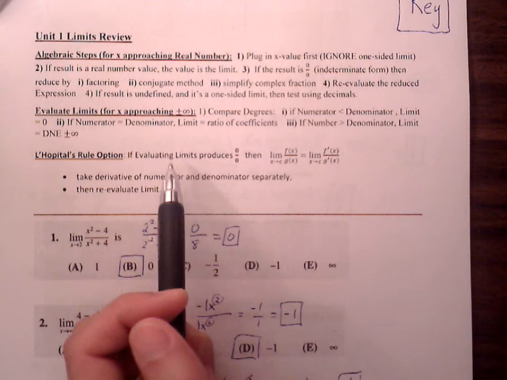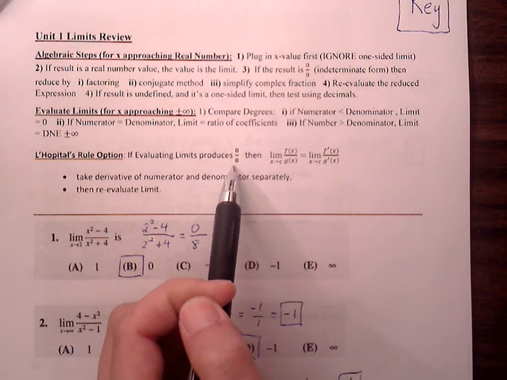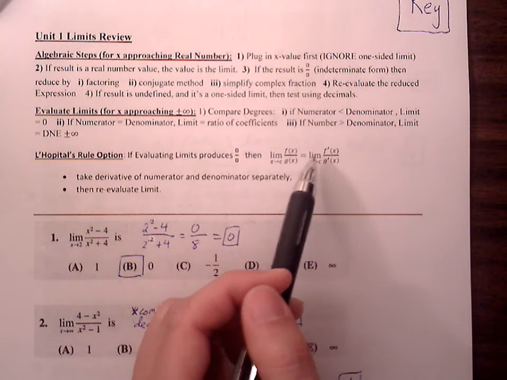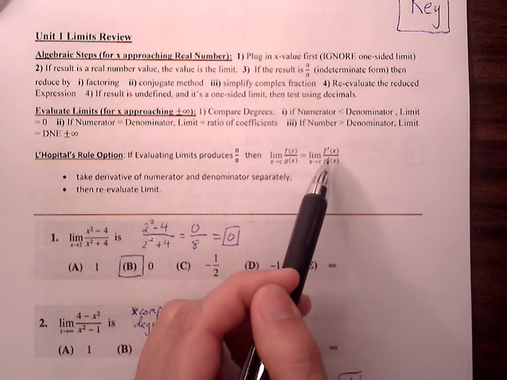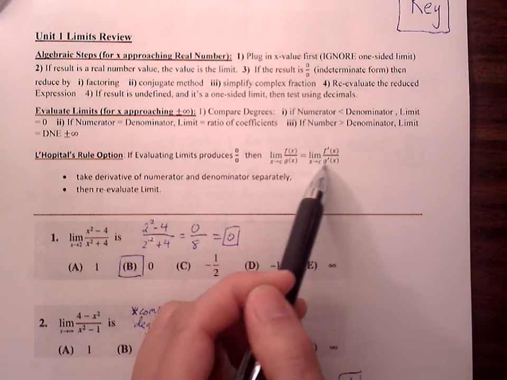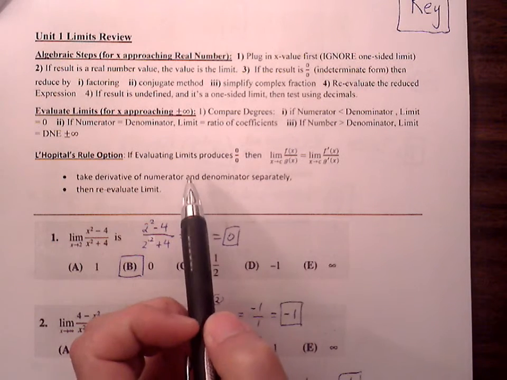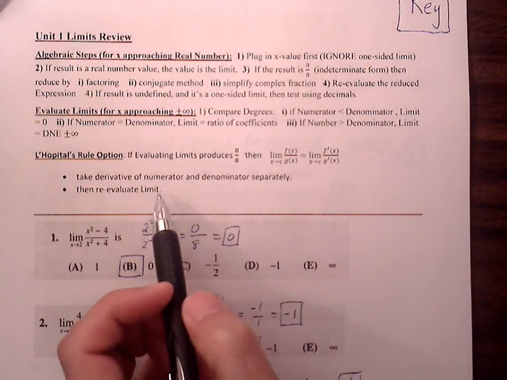L'Hopital's rule is another option for us to evaluate when we come across a 0 over 0. So if we get 0 over 0, what we can do is we can find the derivative of the top and then separately find the derivative of the denominator and reevaluate. And that should bring us back to a numeric value that we can represent as a real number limit.